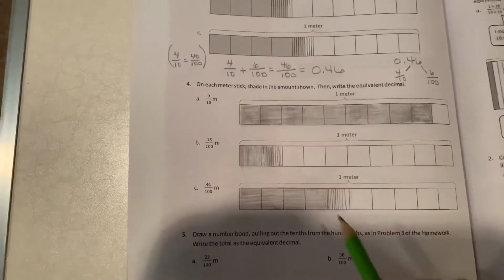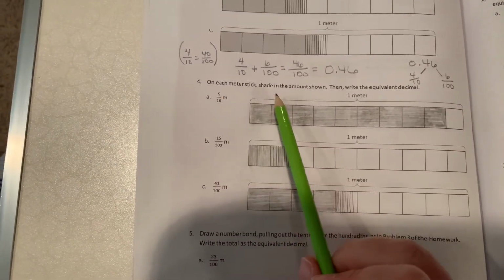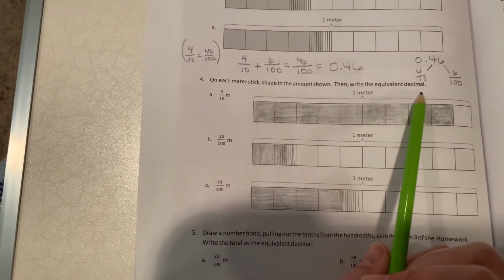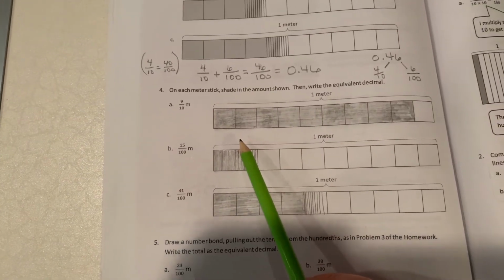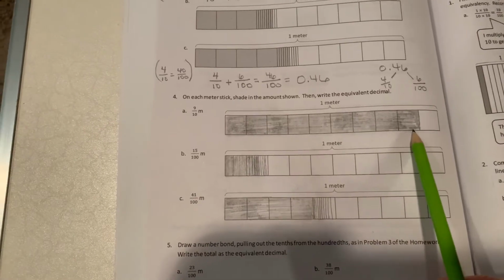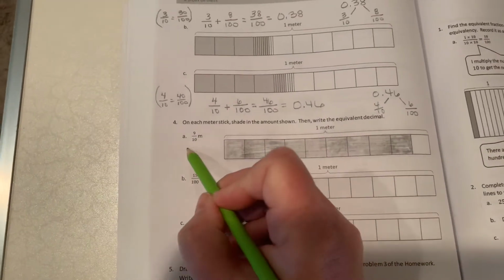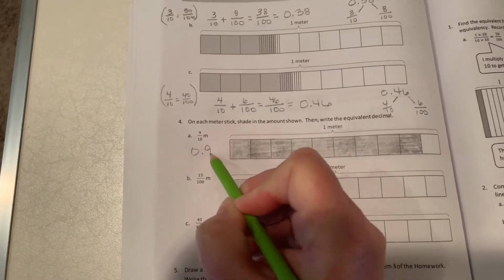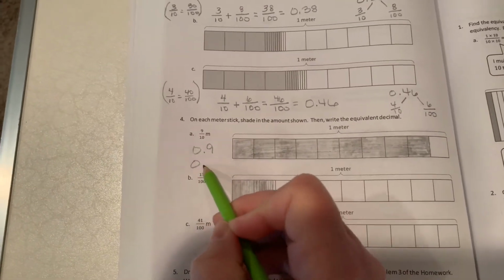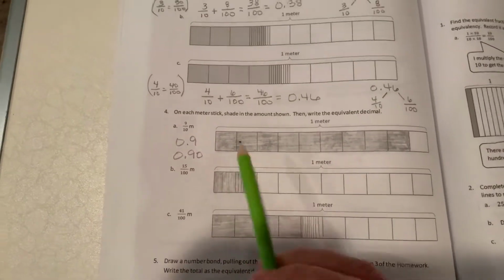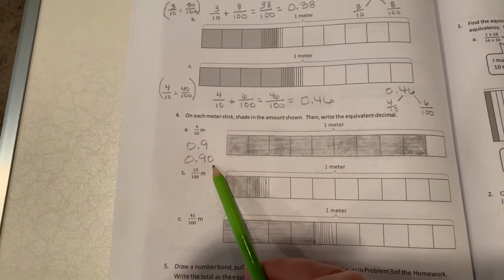Down in the middle of the page on number 4, it says on each meter stick, shade in the amount shown, then write the equivalent decimal. I went ahead and did my shading ahead of time. That way you don't have to watch me shade. So I shaded in 9 full squares, and this is 0.9, which is 9/10. Okay, if you had written this as 0.90, I would also accept that because these two things are equivalent.